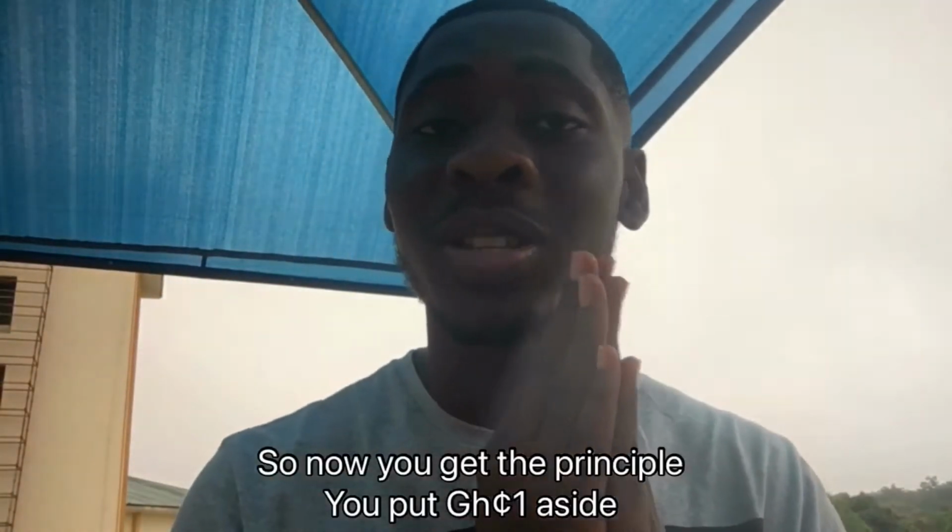You put your money aside for a period of years, and with time it grows in value or it compounds, hence increasing in value. And this is very important because the more money you have, the more buying power you have. 1 CD can buy less stuff than 10 CDs can buy. 10 CDs can buy less than 100 CDs. 100 CDs less than 1000 Ghana CDs. You get me? So now you get the principle. You put 1 CD aside for a period of years, and with time it compounds and grows in value to a point that it can be even 10 CDs, 100 CDs, 1000 Ghana CDs.